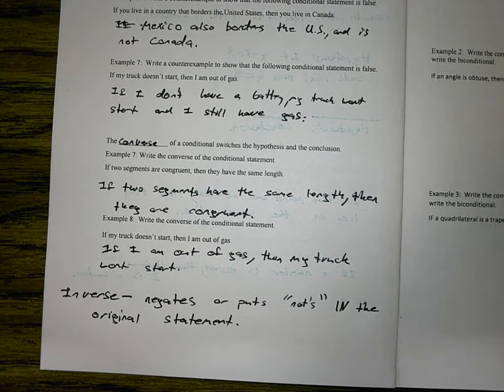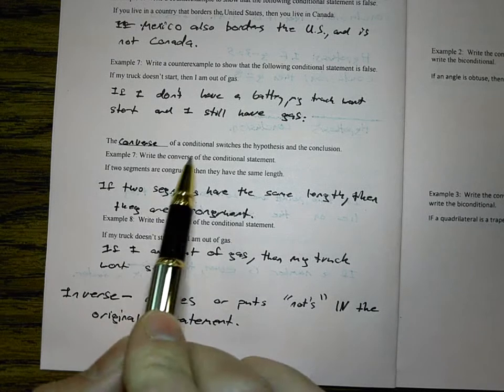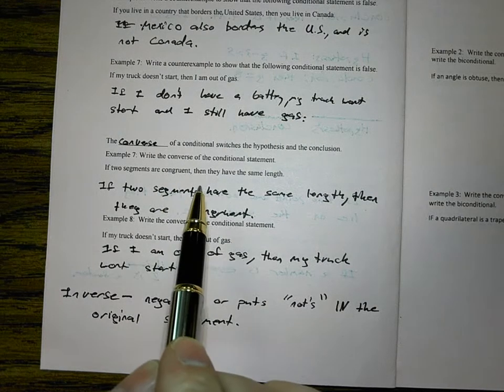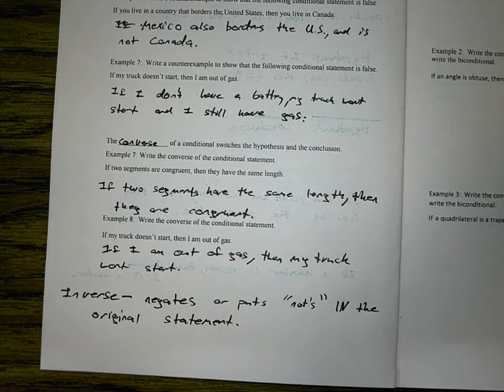So for example, if two segments are not congruent, then they are not the same length. That's an inverse. You put a not in the hypothesis and you put a not in the conclusion.